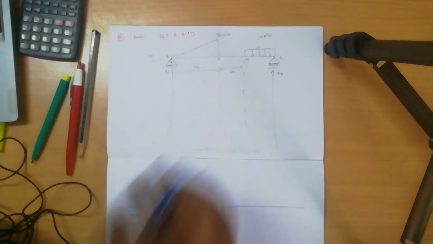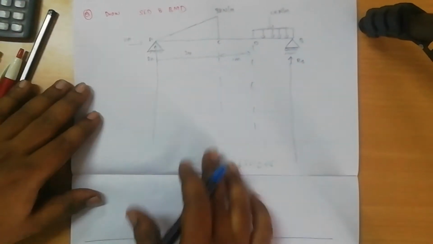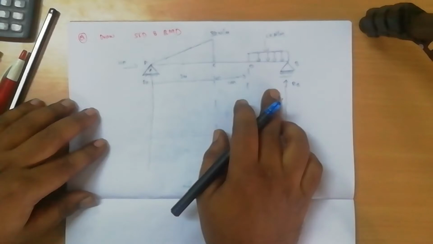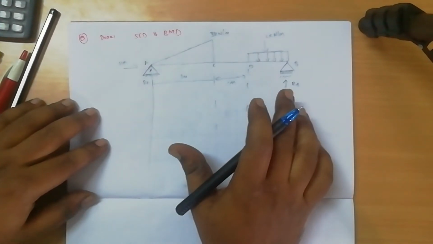So in the last lecture we were discussing the overhanging beam. In this lecture we are going to study a simply supported beam where multiple loads are present. If this type of loads are present, how to identify the point of contraflexure and how to identify the maximum bending moment, that we are going to discuss.